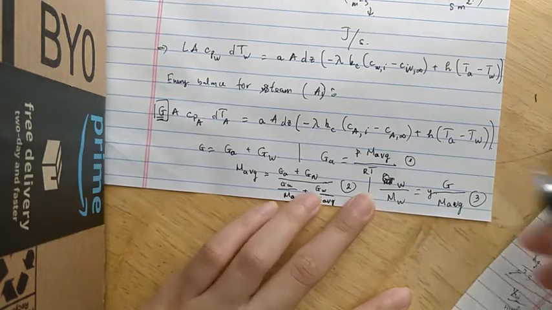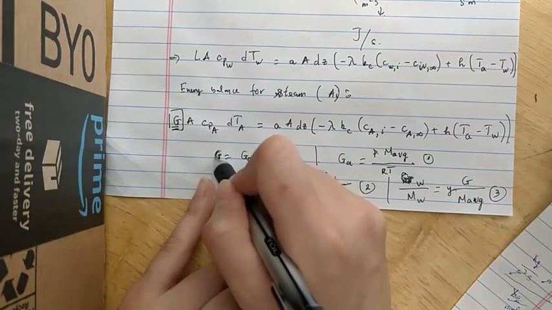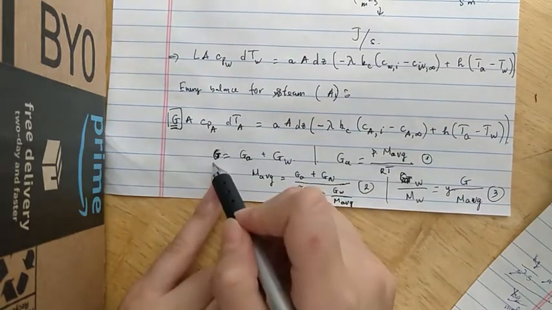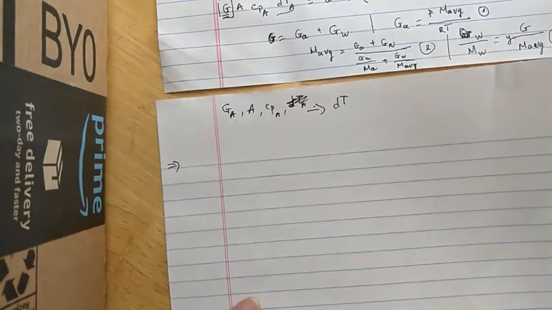So from 1, 2, and 3, we will have the mass flow rate of air in.